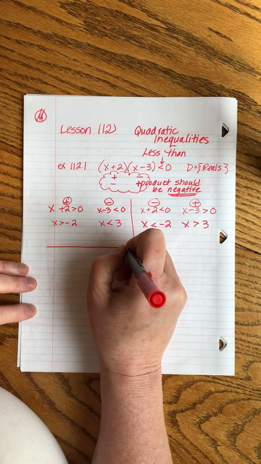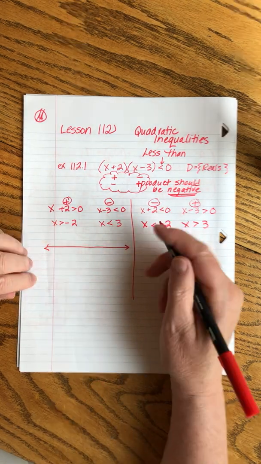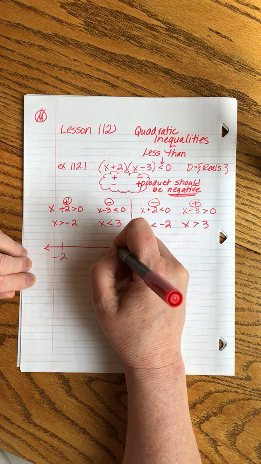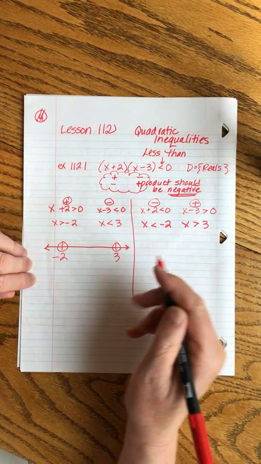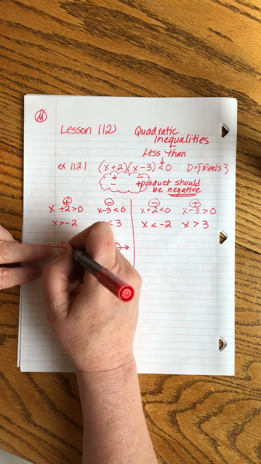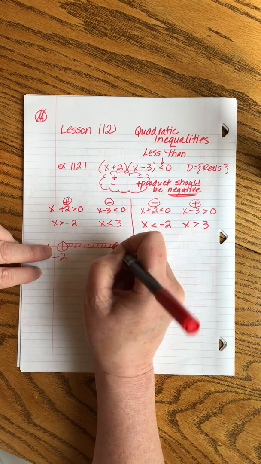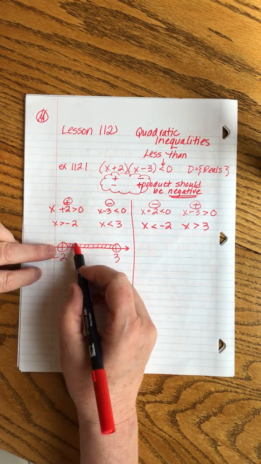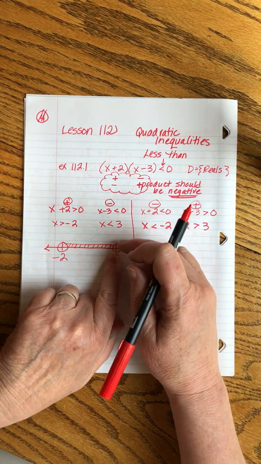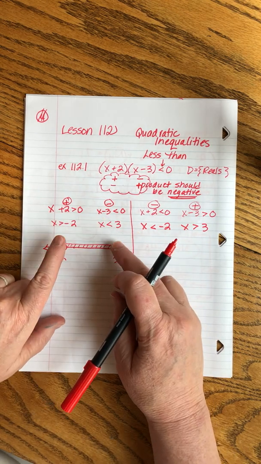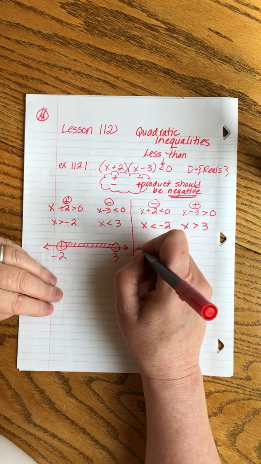All right. It's real numbers. We want numbers for x that are greater than negative 2 and less than 3. So here's my negative 2. Here's my 3. There are no equal signs on these, so I know it's an open circle for both. And the overlap will be this area. It's true that x greater than negative 2 keeps going, but I don't want all those values because x less than 3 goes this way. We only want the overlap. So there's my solution for this.